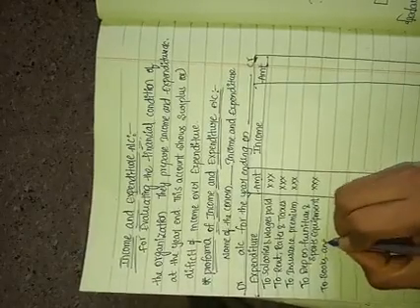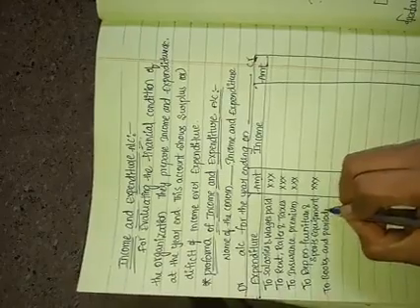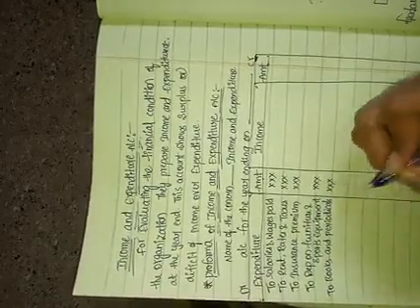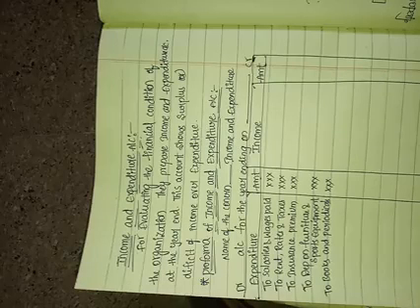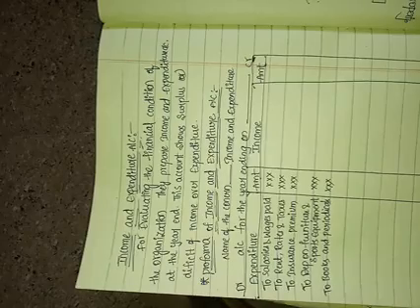Next is to books and periodicals. Next is to audit fees.